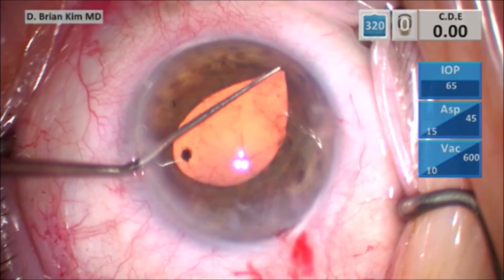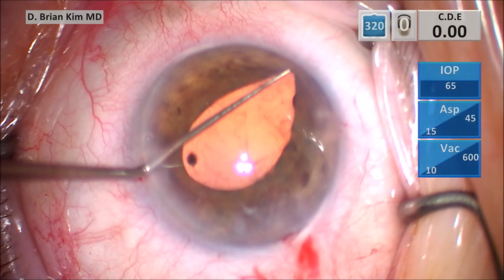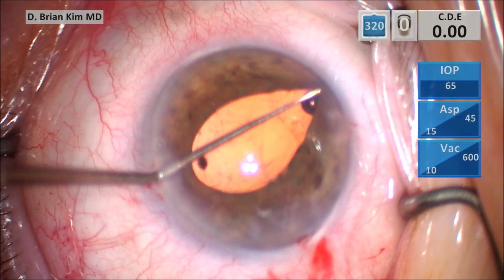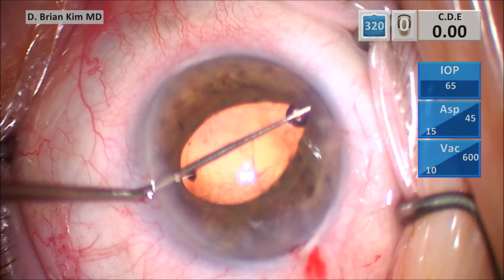It's not completely obvious where the tear is until I retract the pupil right about there. You can see that there is an anterior capsule tear in that area. However, there's no propagation of the tear towards the posterior capsule.